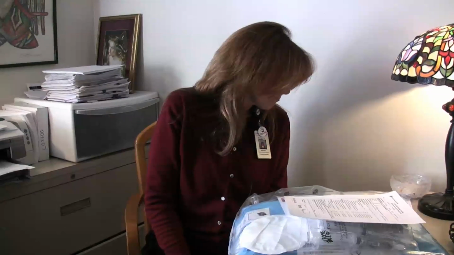The next thing we have done is we have implemented a central line dressing change kit. The idea being that every central line dressing is changed under sterile conditions using the same techniques regardless of where that patient is in our hospital. And we've done intensive training with our nurses to ensure that they all know how to do that.